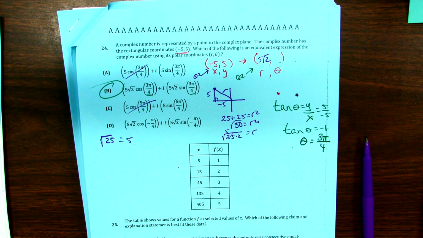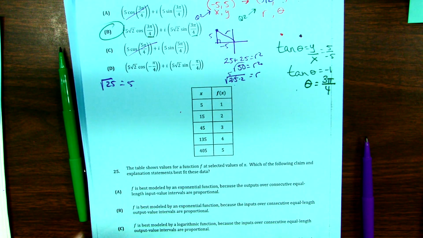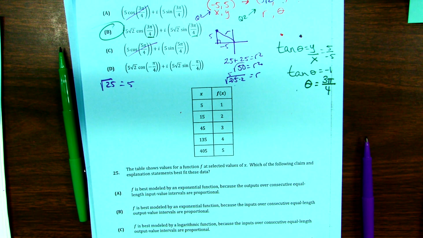All right, 25 and 26, such good questions. They go hand in hand. This is where you're going to be looking at a table of values and deciding, there's only 4 choices that you could get. Is it linear, quadratic, exponential, or log? Okay, it's one of those 4. And we'll cover all 4 of them in these 2 questions.